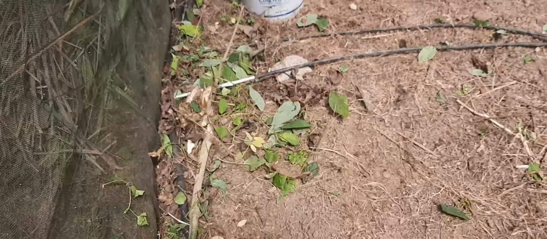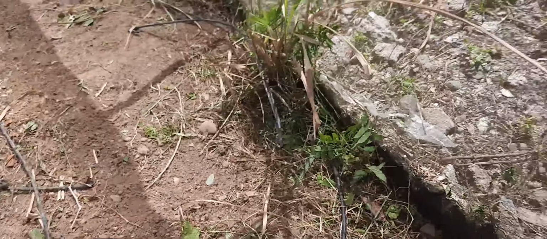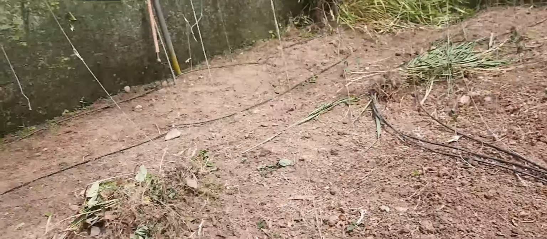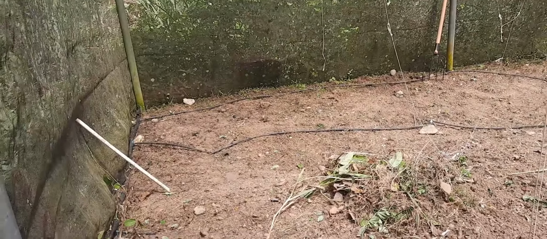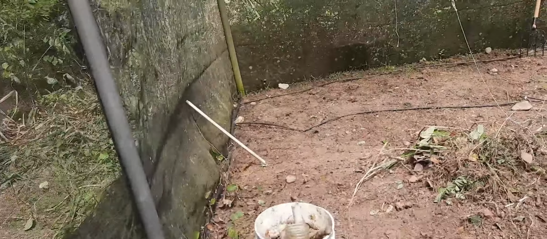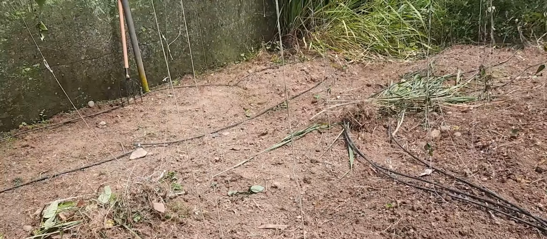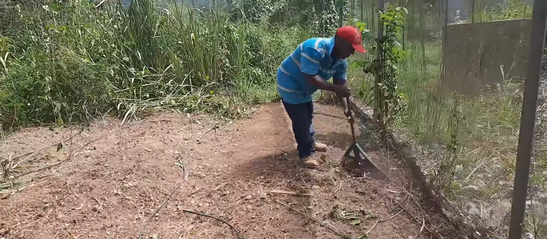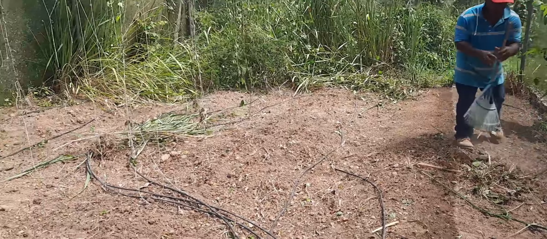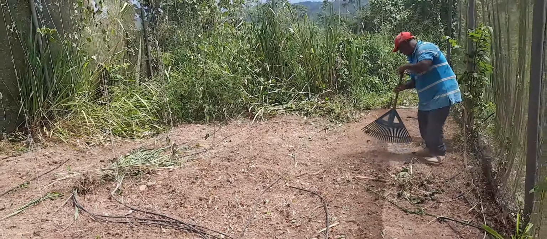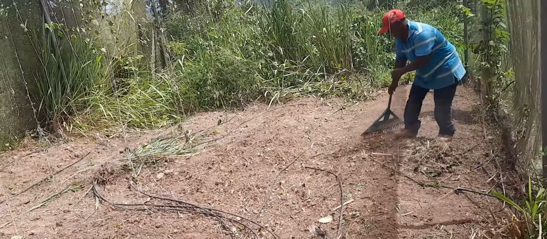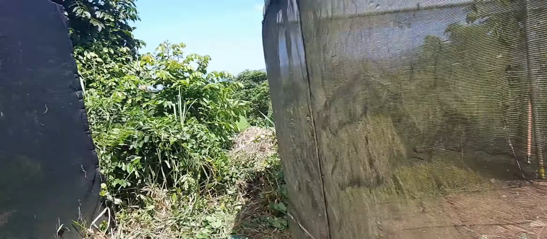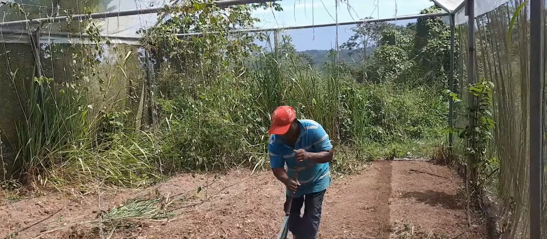As you can see here, we have the drip lines, but a number of them were damaged from last year, so we have to do repairs and get them back together and intact. So we're going to replace the broken wires. Alright guys, when it's done, we're going to show you the whole area because we have a piece of the inside remaining and around the outside.